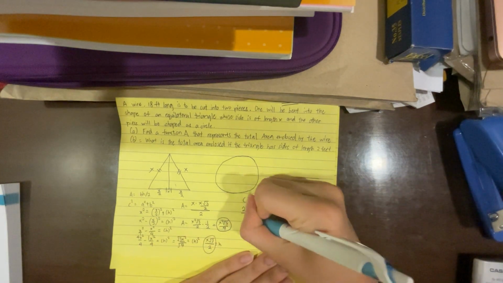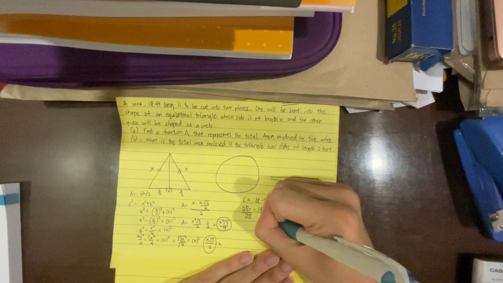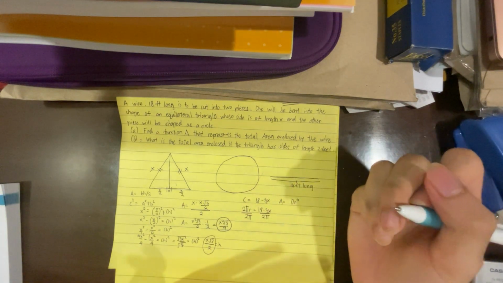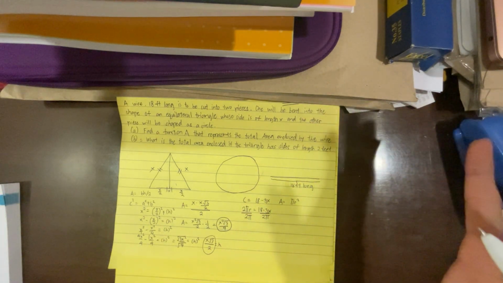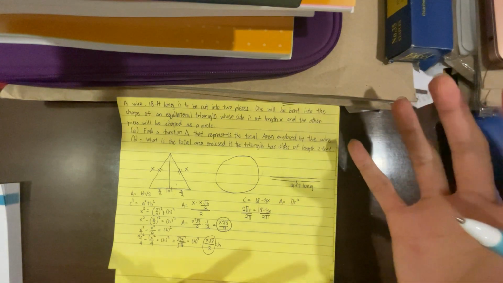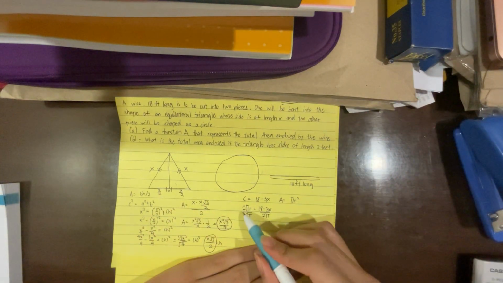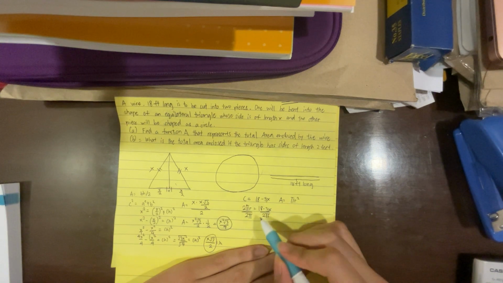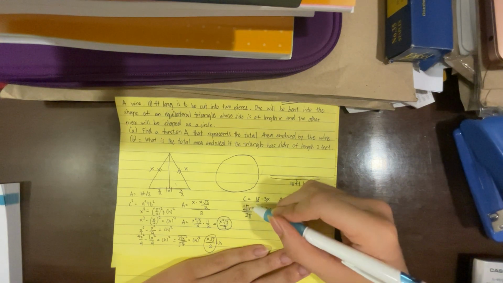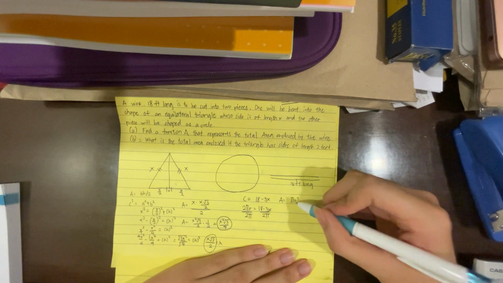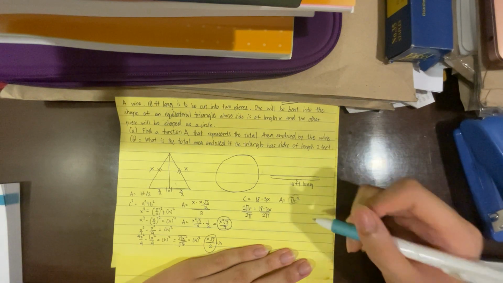So we divide both sides by 2 pi. Just relax here, just relax. Just try to clear your head, and I'm sure it will make sense, right? So just divide both sides by 2 pi, since we need to isolate r to get the radius in order to get the area, right?